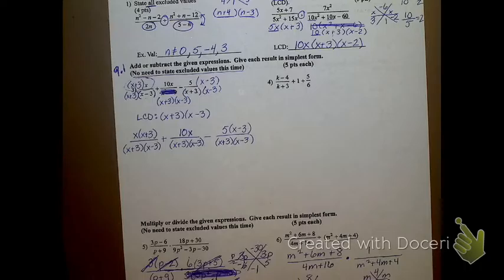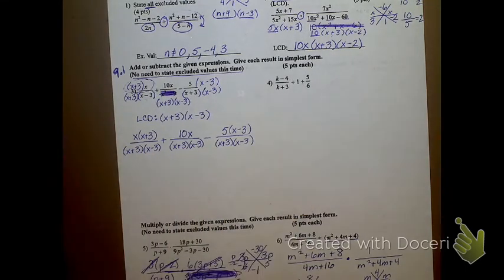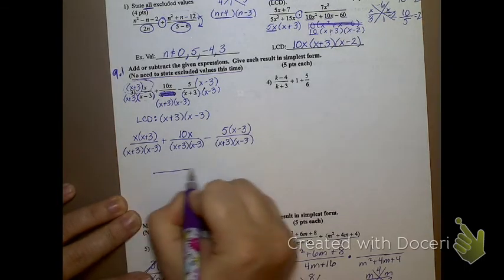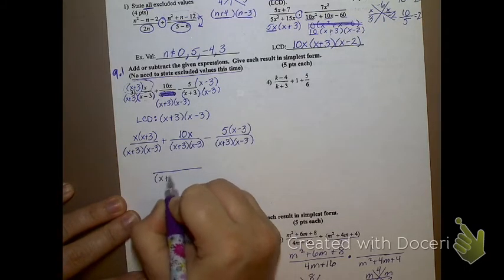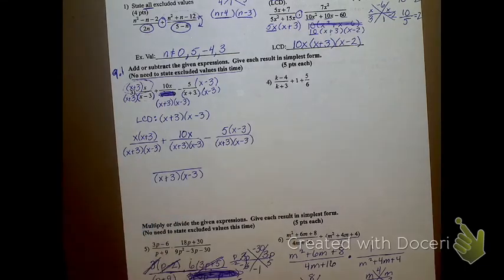Everyone okay with that? That's the hardest part of the problem. It should be downhill from here. Now, when I'm going to add and subtract fractions that have the same denominator, my result will also have that same denominator. I just can't start canceling anything until I have added all those numerators.